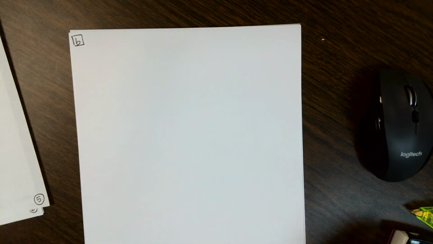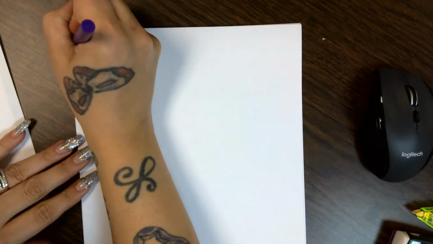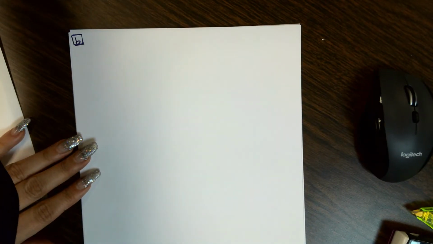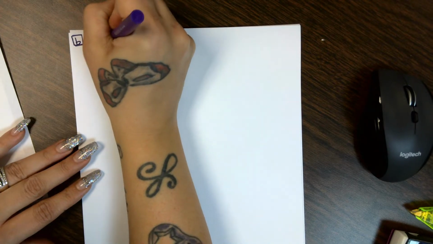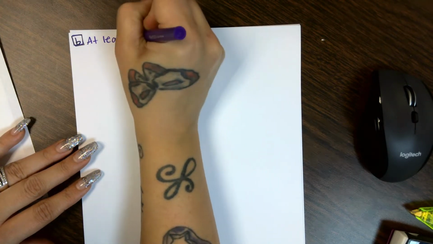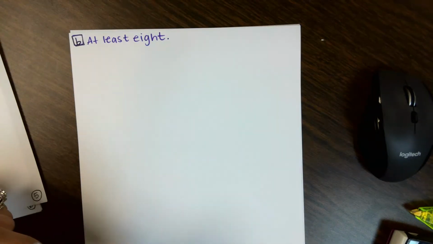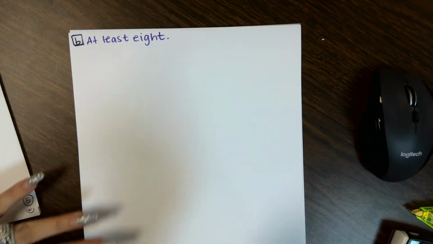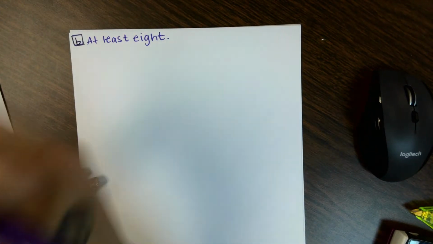Okay. Purple, right? Okay. What did it say? At least 8? I just kind of rewrote it again so I don't forget. That's just for my own reference as I forget things.